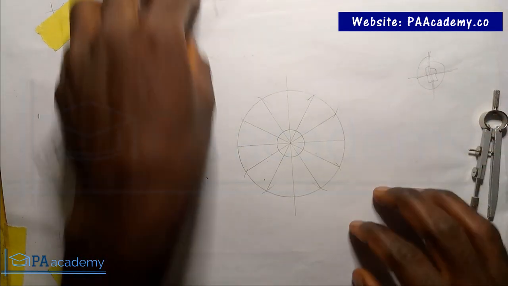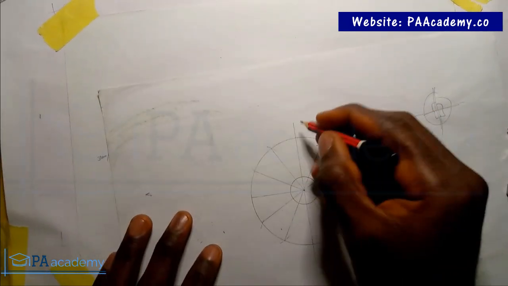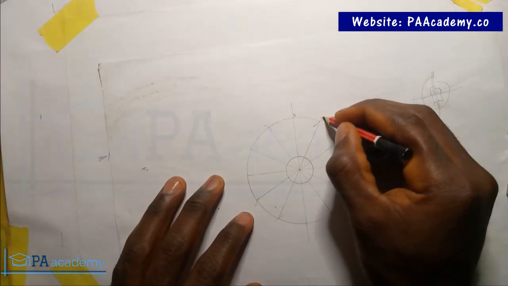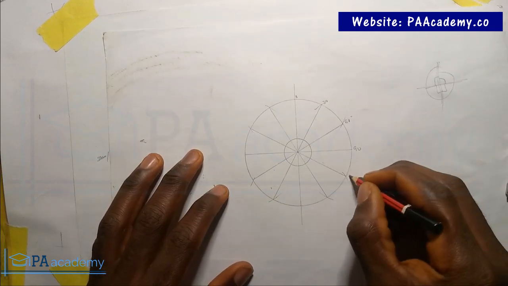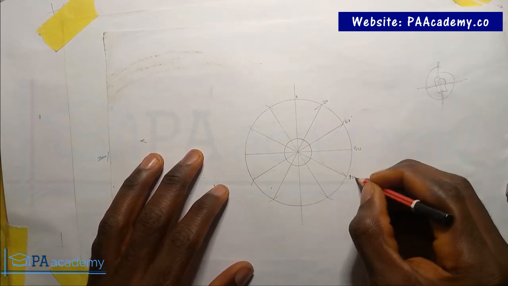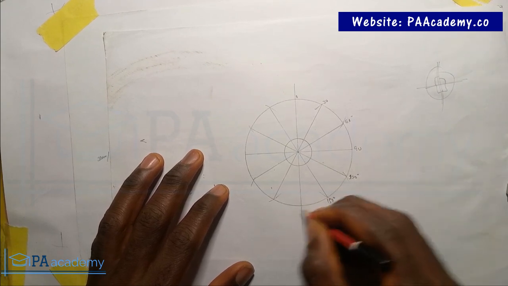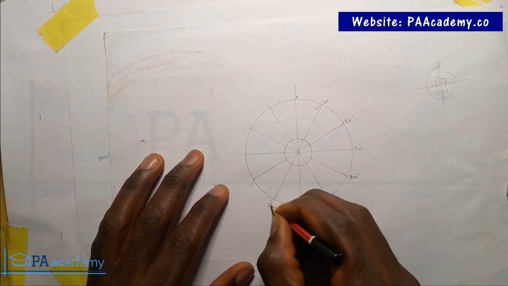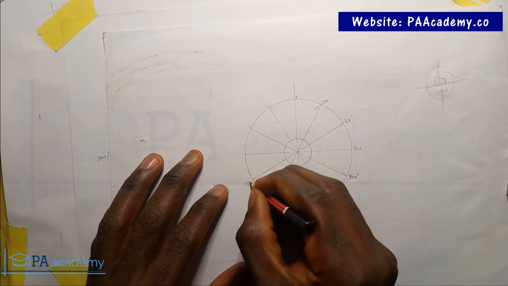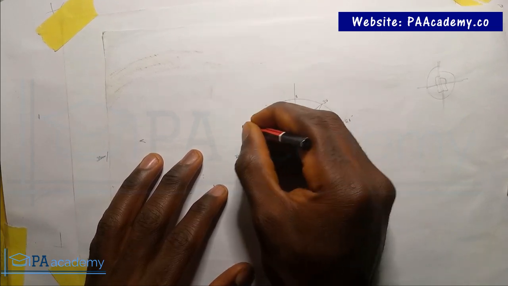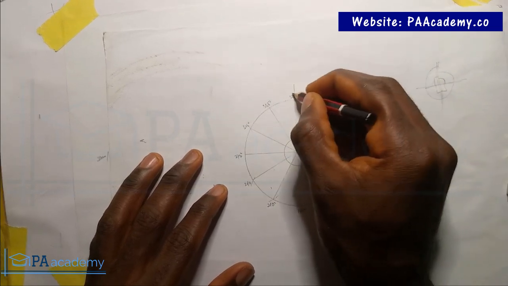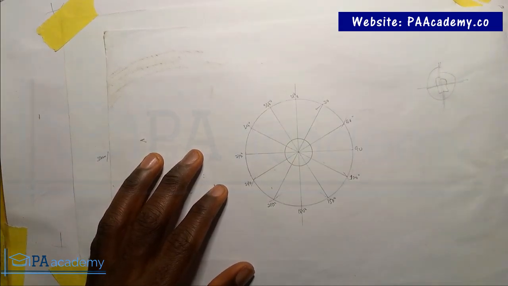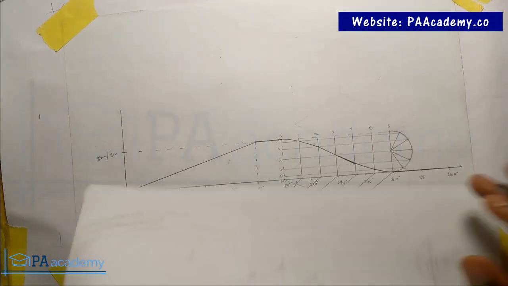Alright, so at this point, the next thing is, this is going to be 0 degrees, it will be 30, 60 degrees, 90, 120 degrees, 150 degrees, 180, this will be 210, 240, 270 degrees, 300 degrees, 330 degrees, and then back to 360.